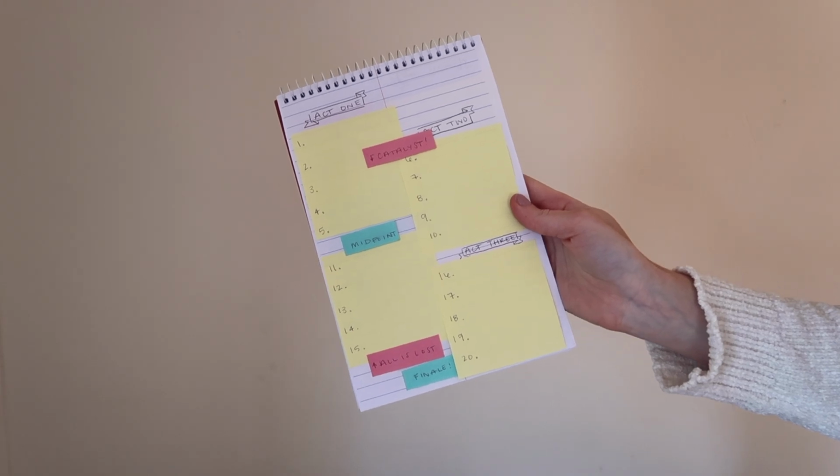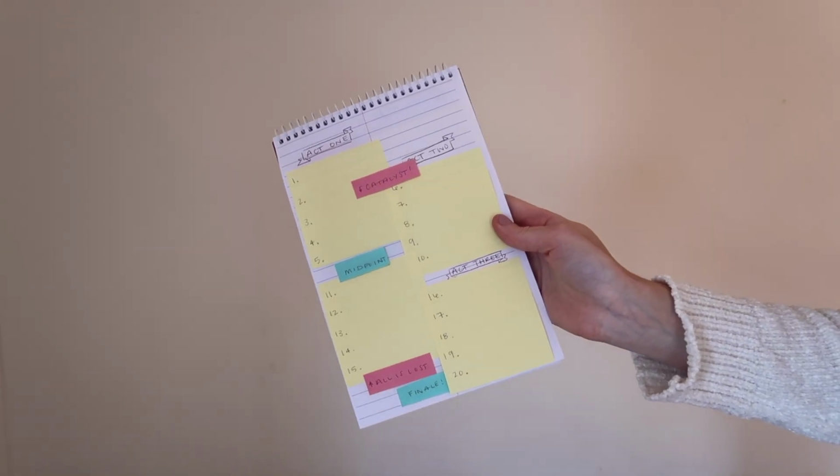You'll also notice that I like to draw attention to the really pivotal moments in the plot. That's just because I am a really visual person, so I like to be like, hey, look, that's the catalyst, like don't mess it up.